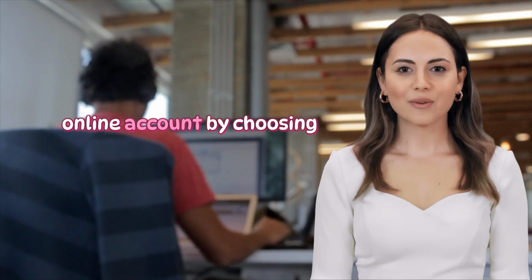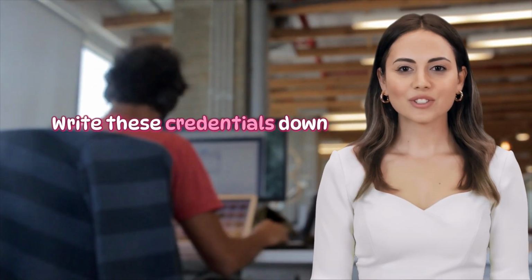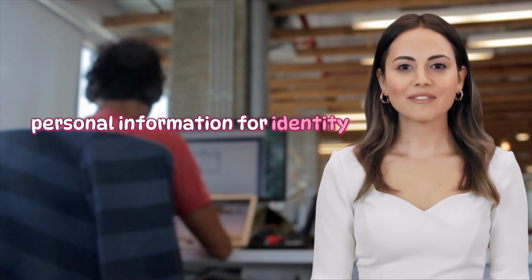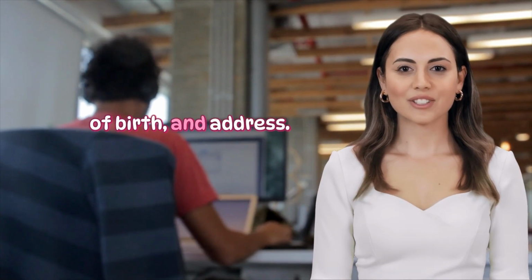Step 5. Create your online account by choosing a unique username and secure password. Write these credentials down in a safe place. Step 6. Provide additional personal information for identity verification, such as your social security number, date of birth, and address.